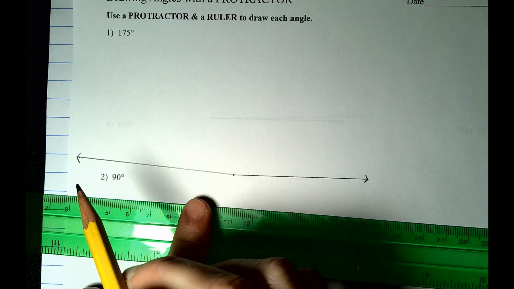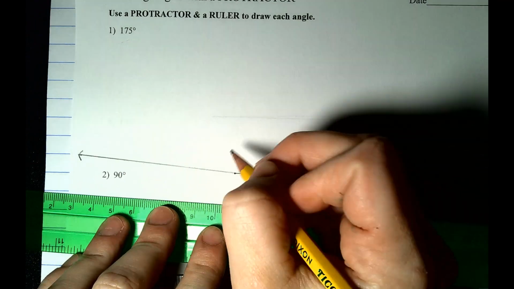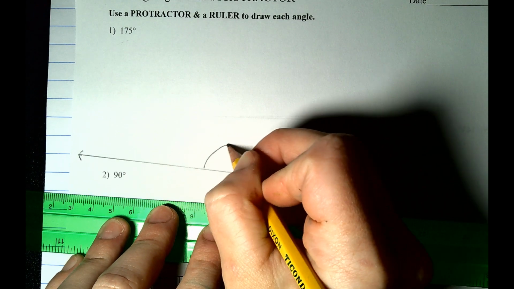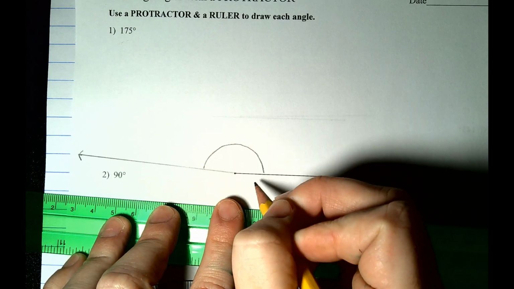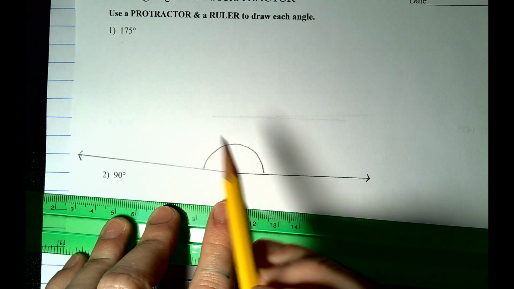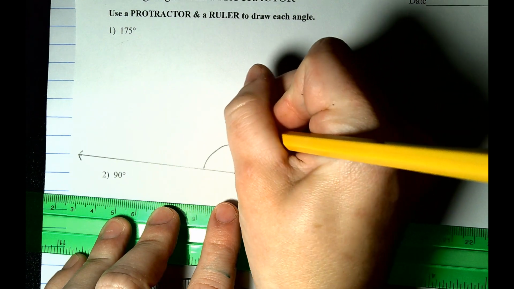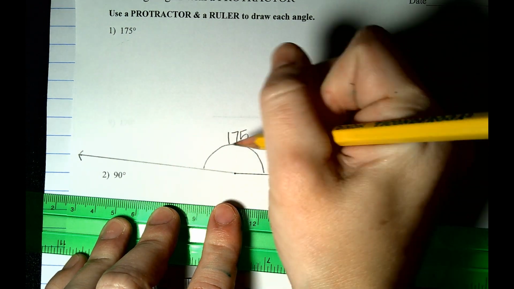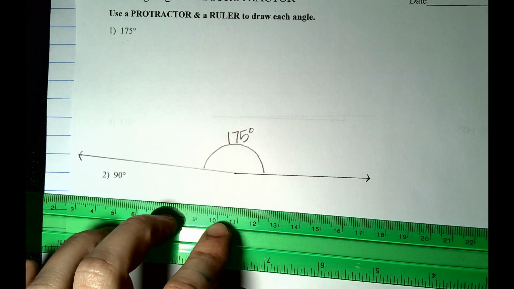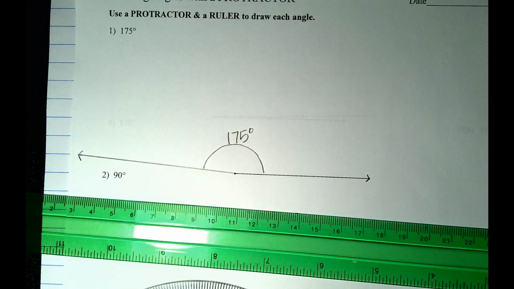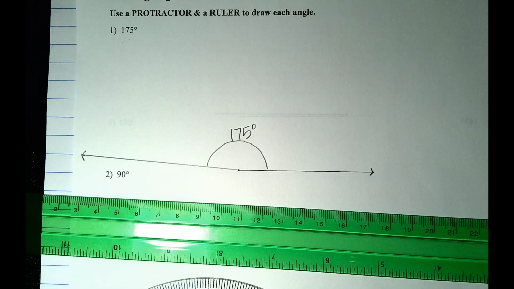Now, once you've drawn your other ray and they're connected here, to label it, we like to draw an arc inside the angle. And we're going to write the measure right above the arc, 175 degrees. And you've drawn a 175-degree angle. This is a very big angle. Probably not the best one to start with, but that's what we did.